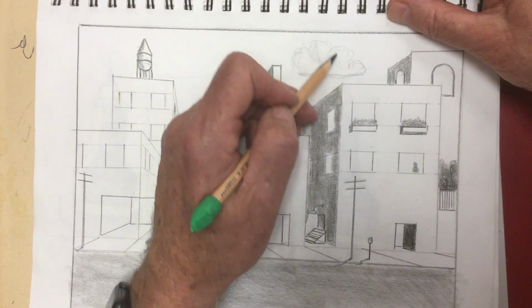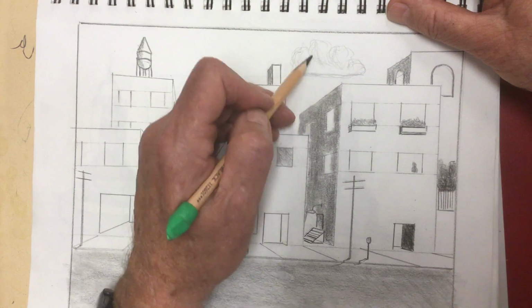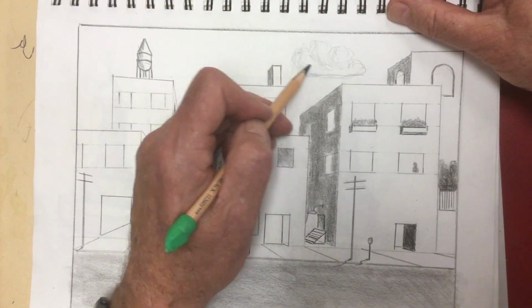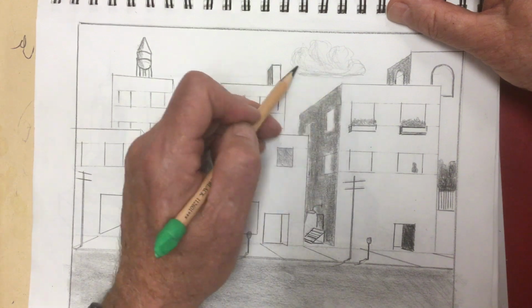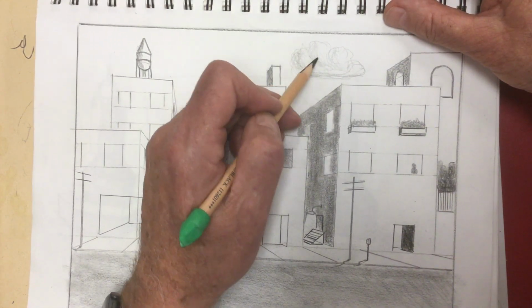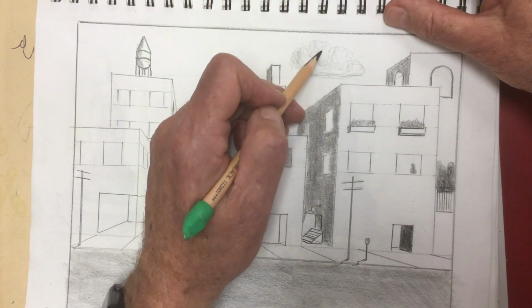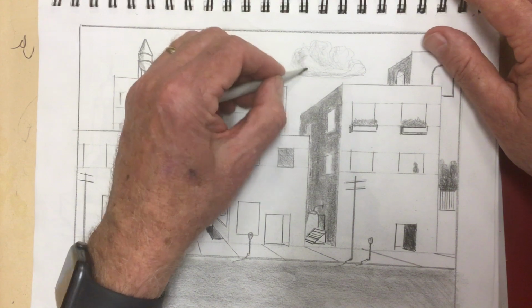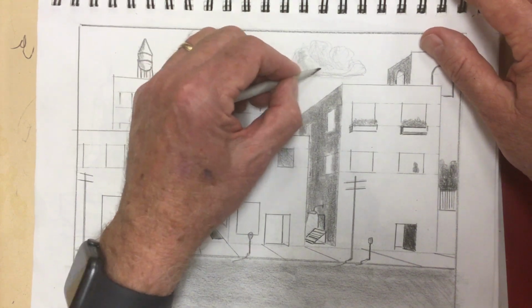You can use cross-hatching, and you can also use these squiggly lines. So just a nice puffy cloud, and blending it really will help bring out this cloud.